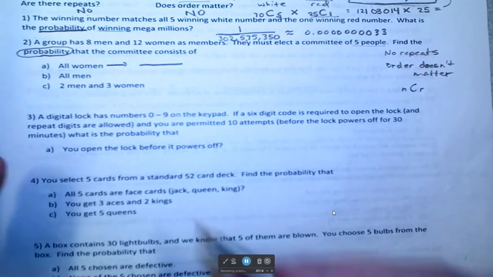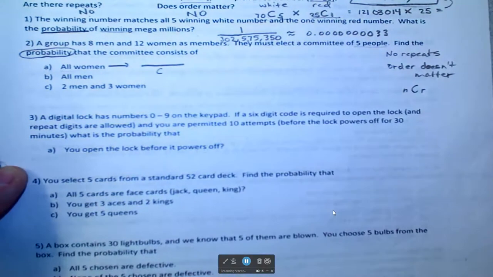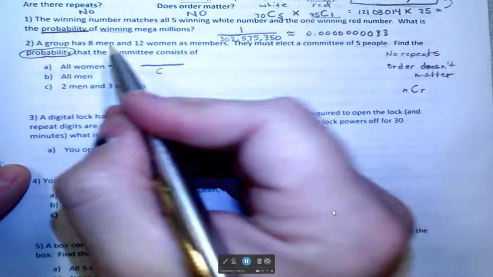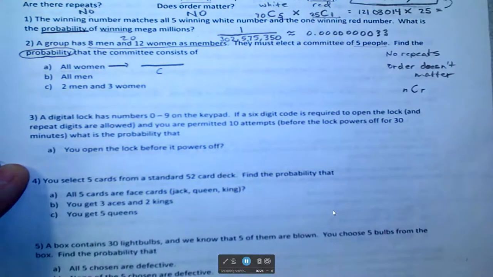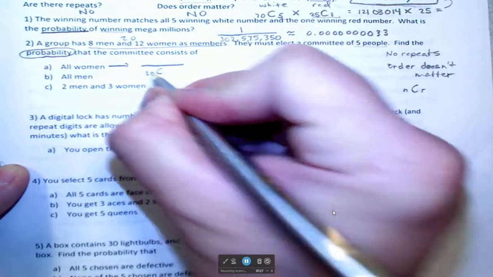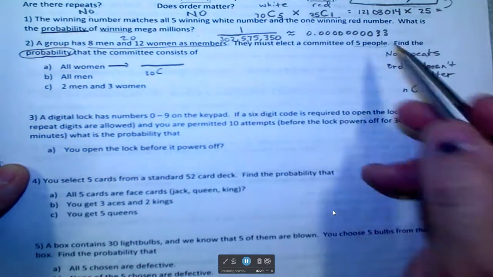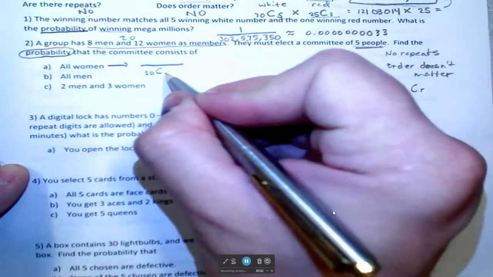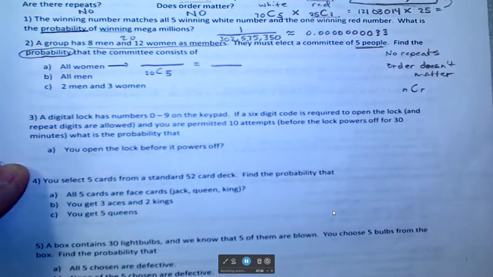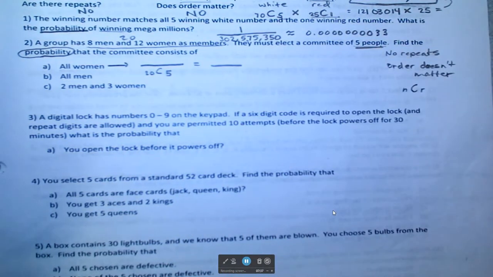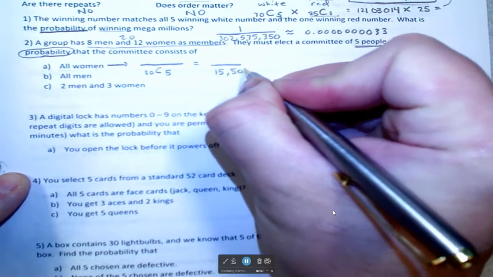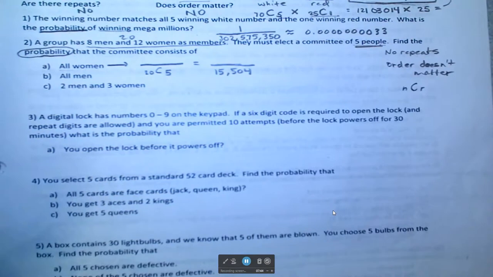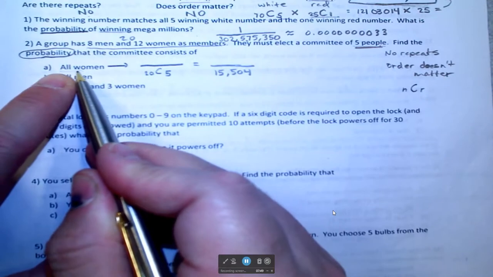Now, if I know that, then let's go to the bottom. The bottom is going to be a combination. Now, I am picking from 20 members. It's a total of 20, right? 8 and 12, a total of 20 members. So 20 members, and I'm going to pick how many? 5. Okay, so I'm going to type that into my handy-dandy pocket brain. 20C5. I get 15,504. So write that down, 15,504.